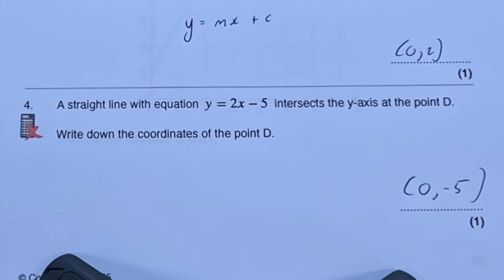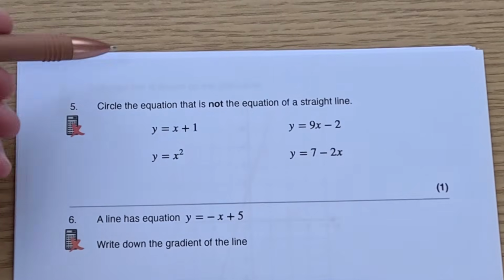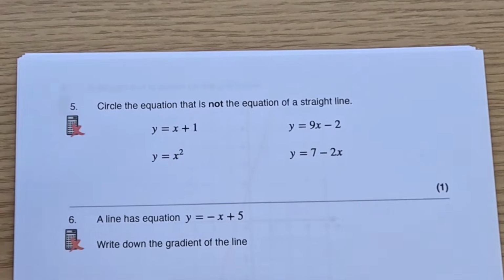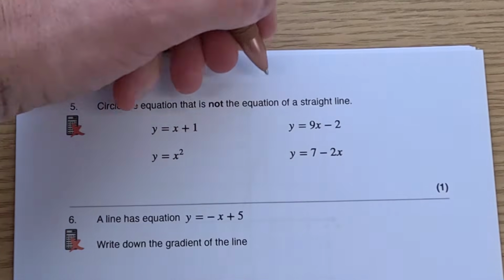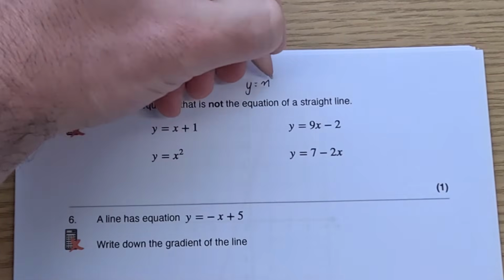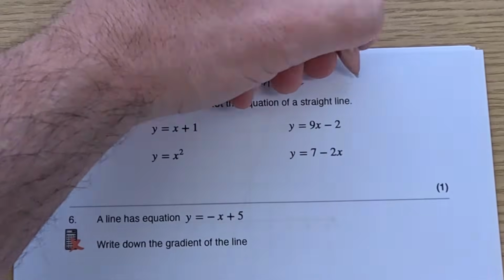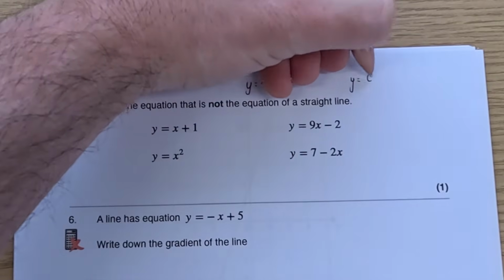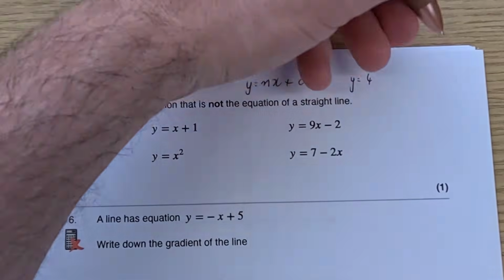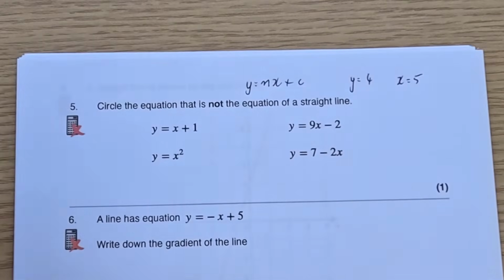Okay, let's look at our next question, question number 5. It says, circle the equation that is not the equation of a straight line. So remember, straight lines are in the form y equals mx plus c. We could also have y equals a number, such as y equals 4, y equals 7, or something like that. Also, a line such as x equals 5 would be a straight line as well.